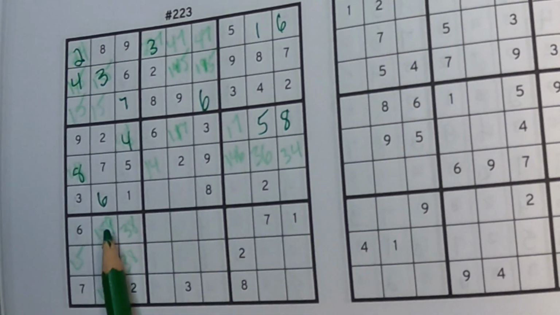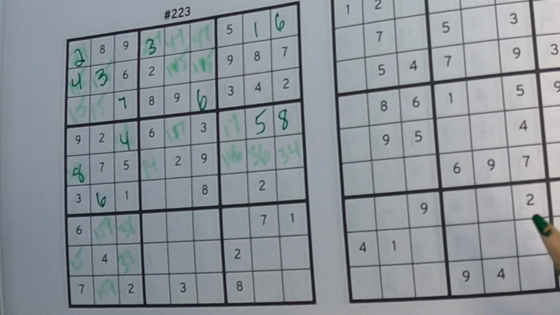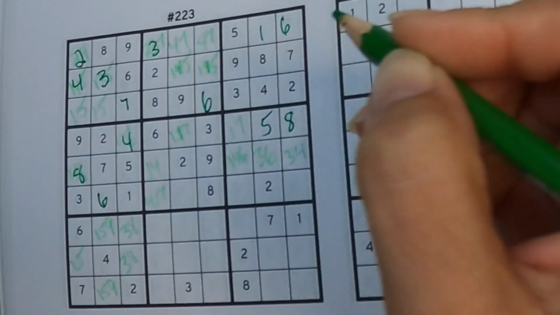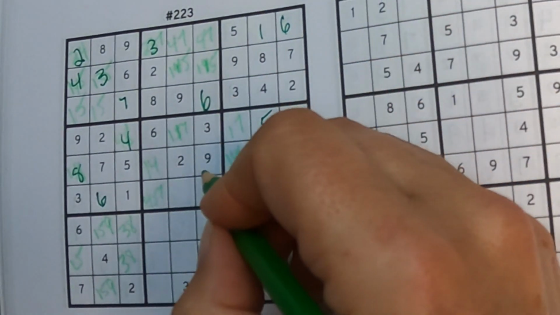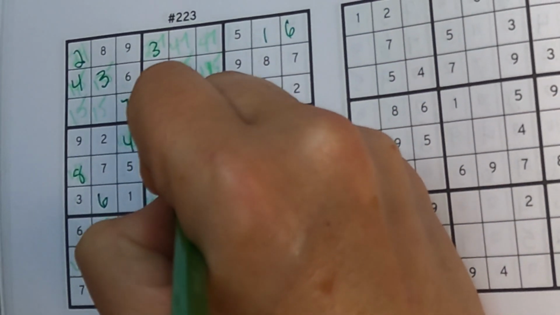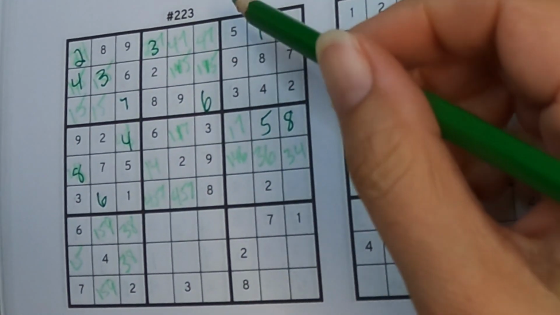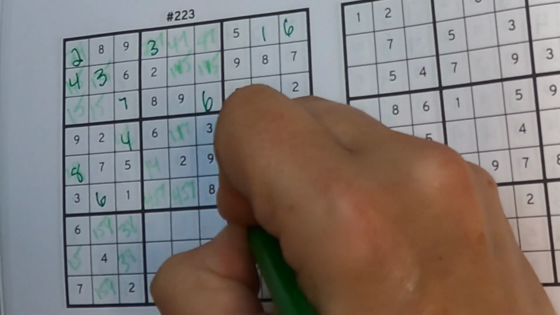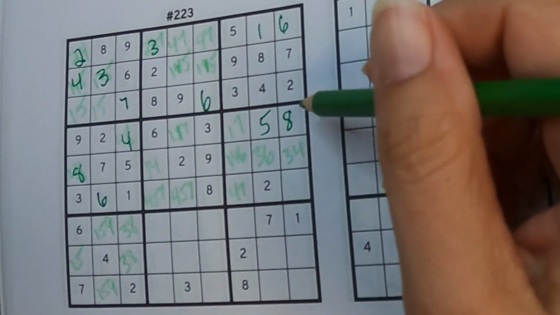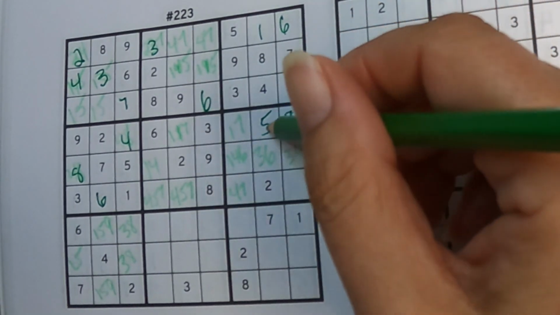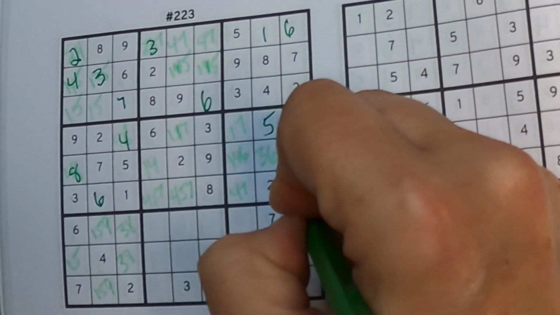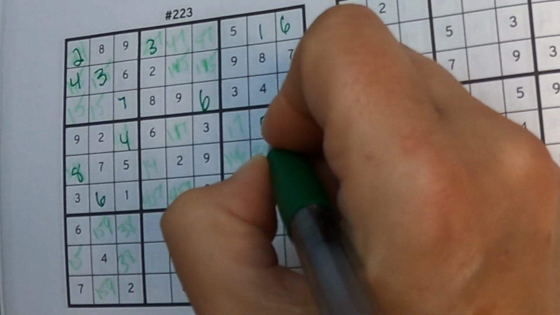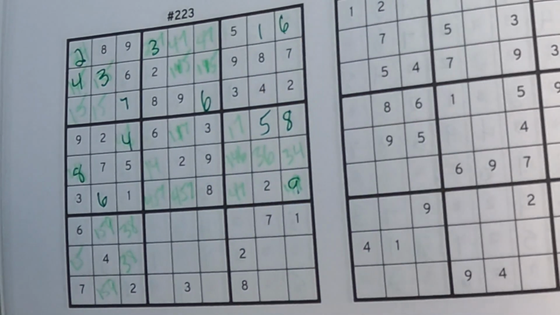For this row, we're missing 4, 5, 7, and 9. We've got a 9 here, so 4, 5, 7. 9 here, 4, 5, 7. 5 and 9 here, so 4, 7. 5 and 7 here, so 4, 9. That means the only place our 9 can be for that row is here.